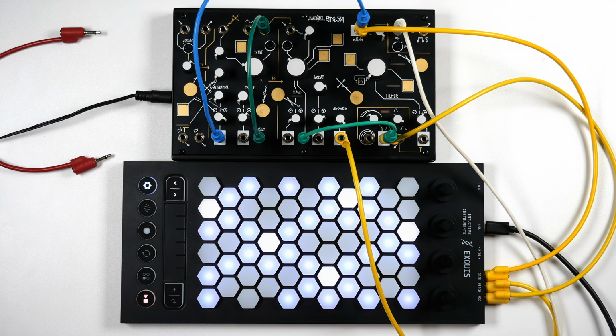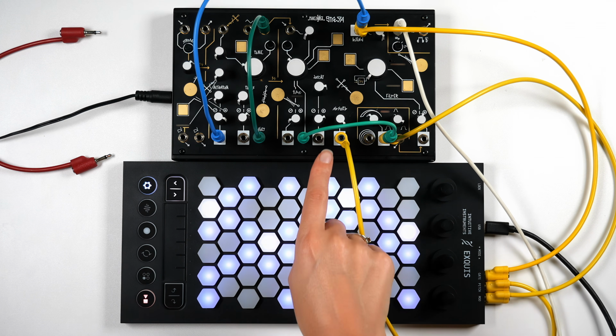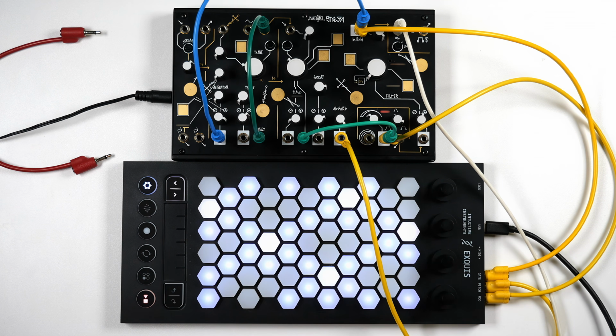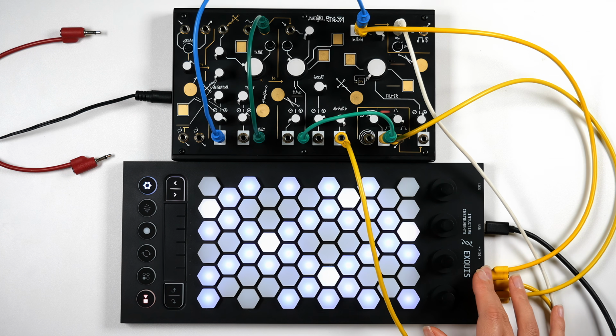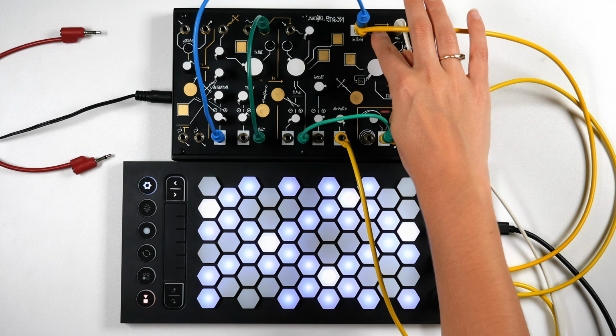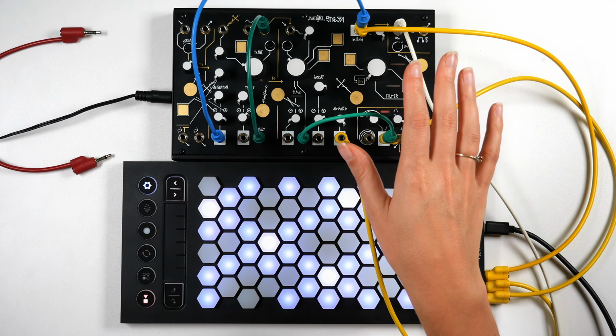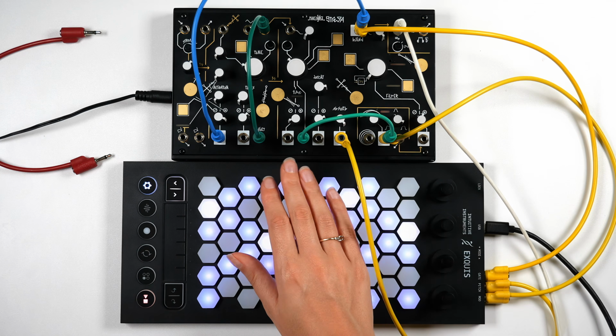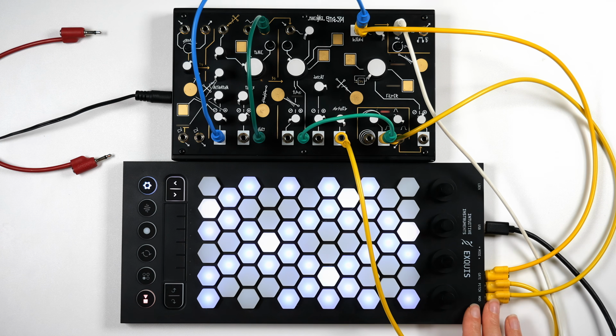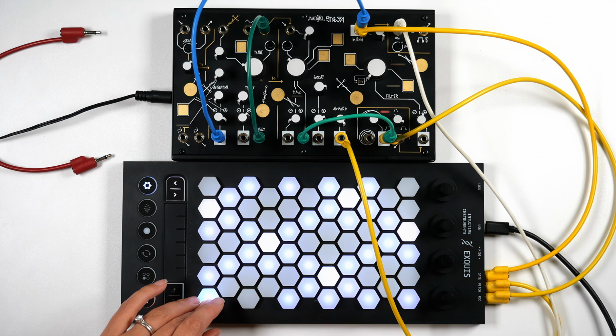But of course, just because these outputs are labeled pitch, gate, and mod doesn't mean you have to use them for those parameters. So for example, in this patch, I'm running the pitch CV output into the absorb input on Strega. I'm using the gate output to modulate the blend parameter on Strega, which blends between the dry oscillator tone and the oscillator processed through the delay and filter. And I'm using the mod output to modulate the speed of the envelope.